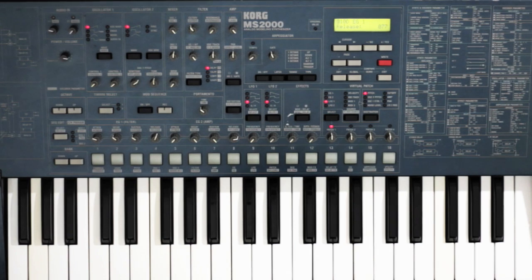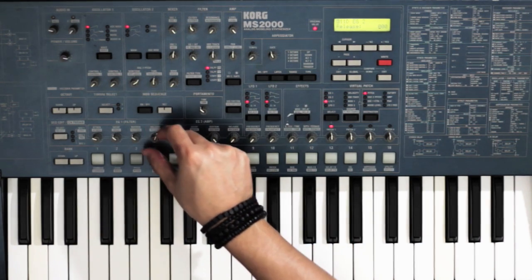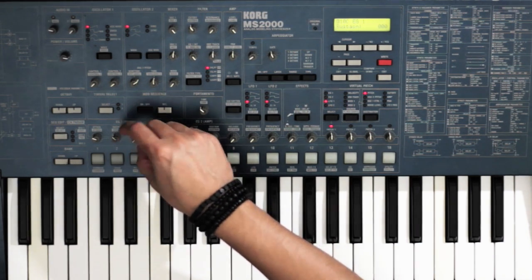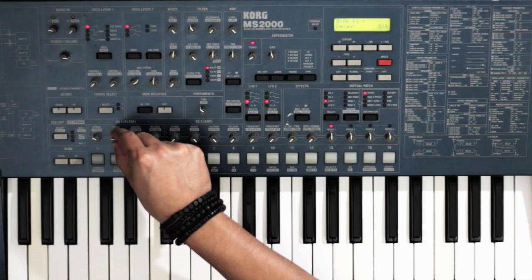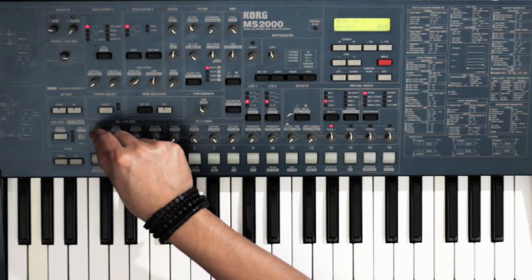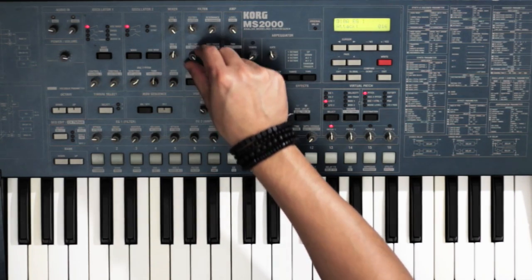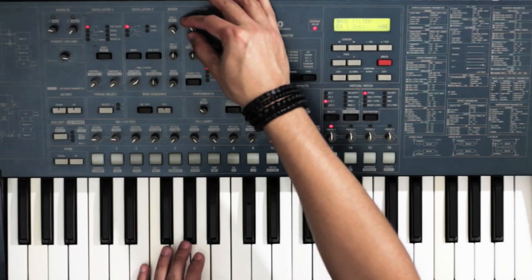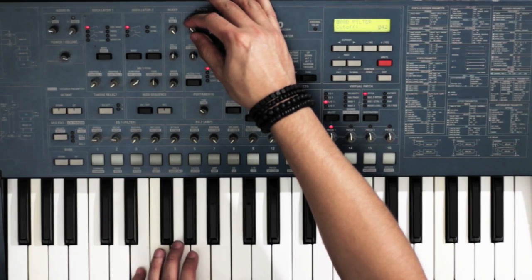Now for our basic synth patch, what we're gonna do is make sure that the release is all the way down on the amp, the release is all the way down on the filter, the sustain is all the way down, and the decay is maybe a quarter of the way up, and the same with the attack. We're gonna turn the intensity back to 0 for now. So we're still left with a somewhat decent bass patch.